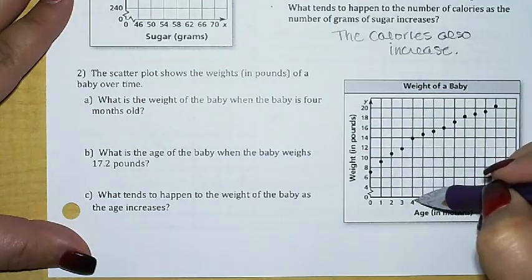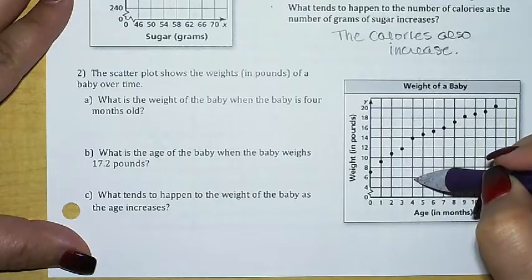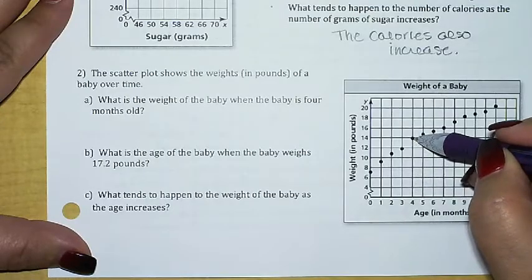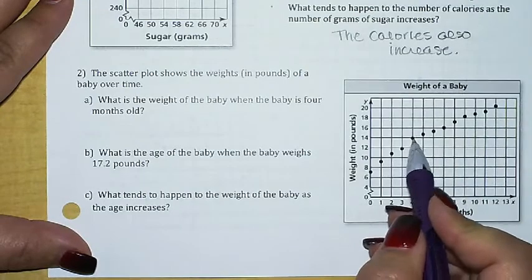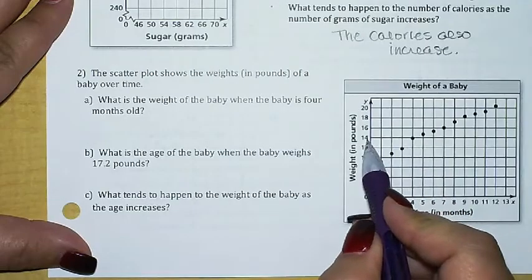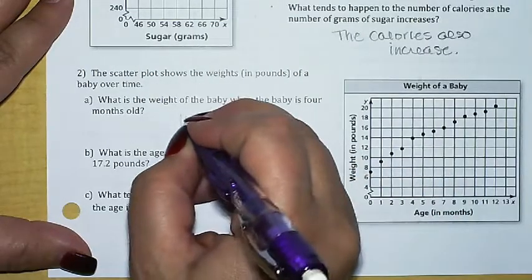If we look for age in 4 months right here, and look to see if we have a data point collected for that. Here it is. And then we can go across and read how many pounds this baby was. It was 14 pounds.